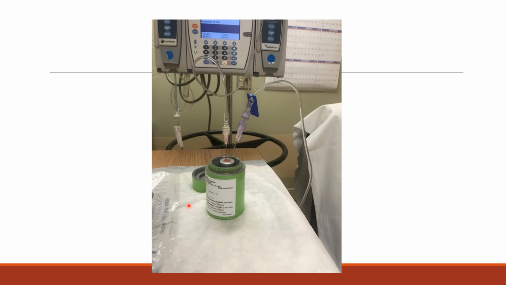I actually took this picture. This patient was very nice to let me take pictures. But this is how it goes down. Short needle, long needle going to the patient. Couple things with this gravity method.